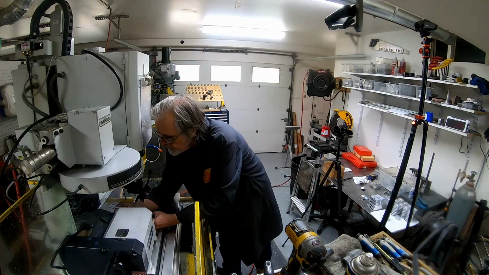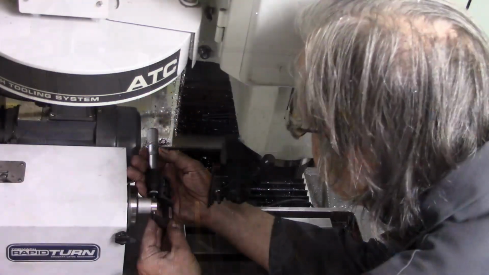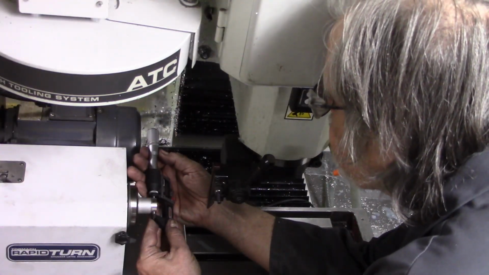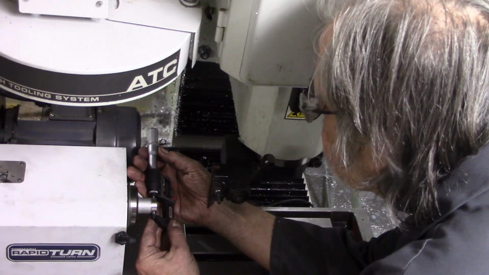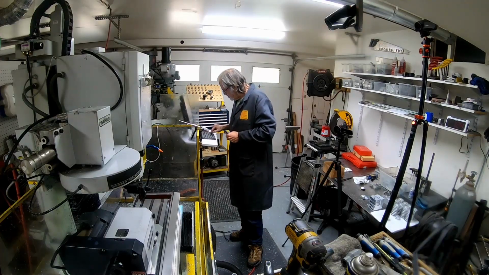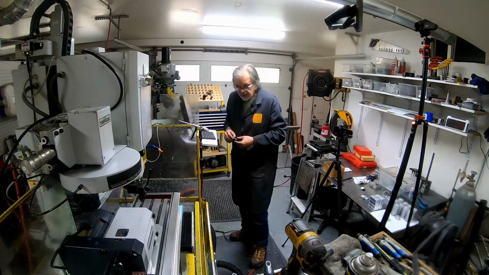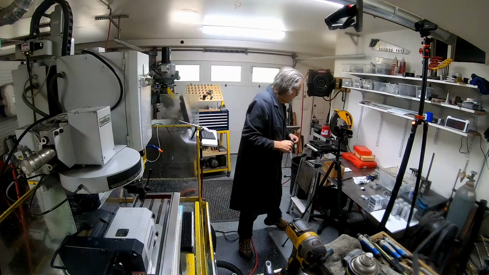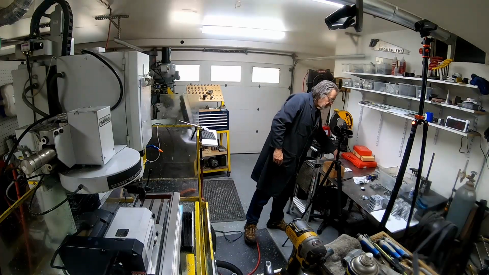9,573. Let me measure that one again. 9,571. So 0.571 has now been entered as the X diameter.